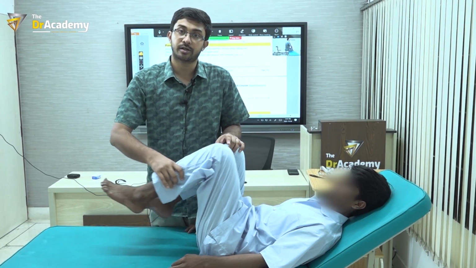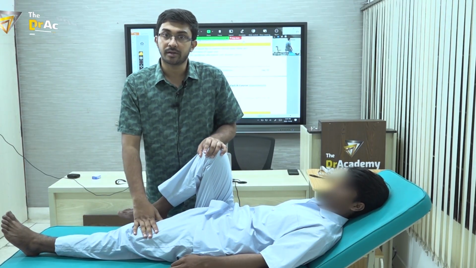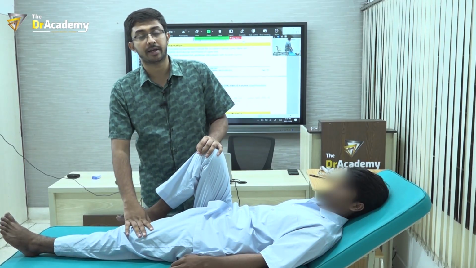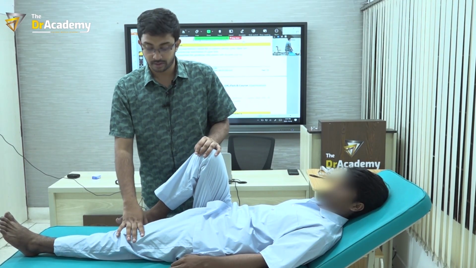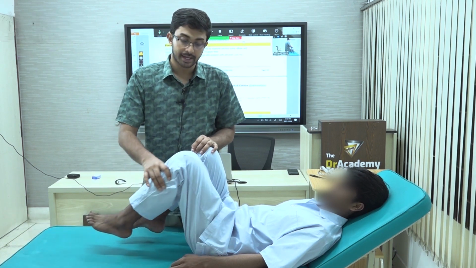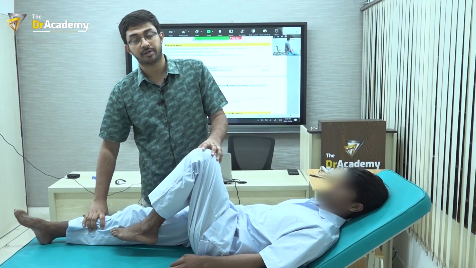First, ask to straighten the left one completely by the patient himself, and if he could extend the hip, then there is no flexion deformity, and then again ask to flex both, and then the next one, the right one, okay.